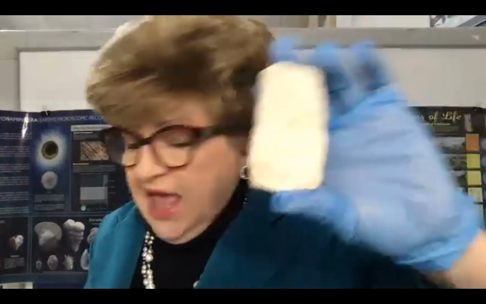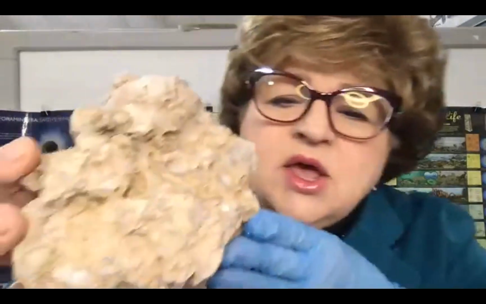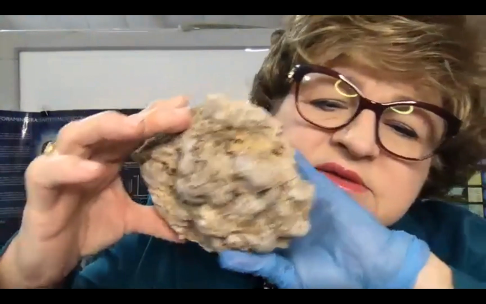Limestone, which forms biochemically in the ocean. And then finally, our coquina, which has lots of shells in here. Can you see all those shells?